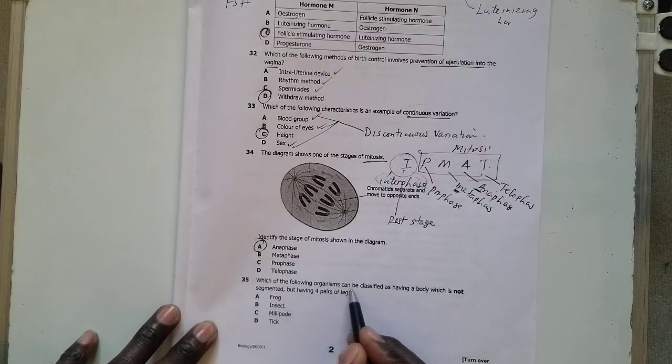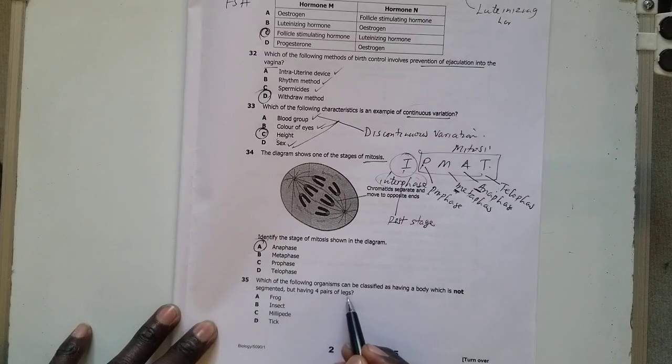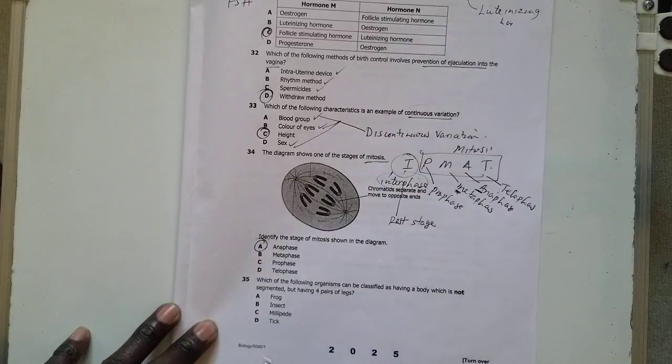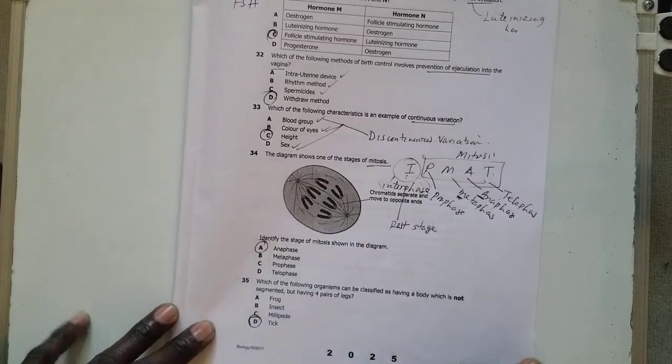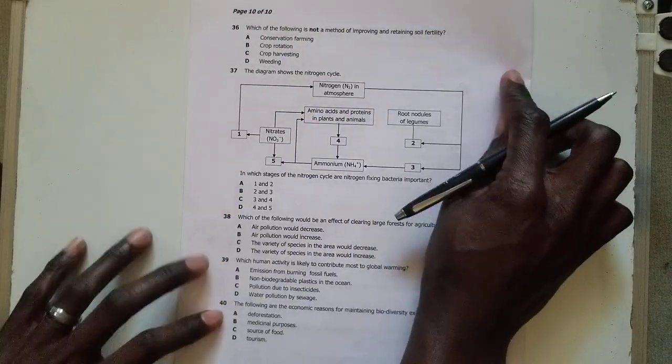Which of the following organisms can be classified as having a body which is not segmented but having 4 pairs of legs? So having a body that is not segmented, I think a tick may be classified as one of that. Okay, let's conclude with this.